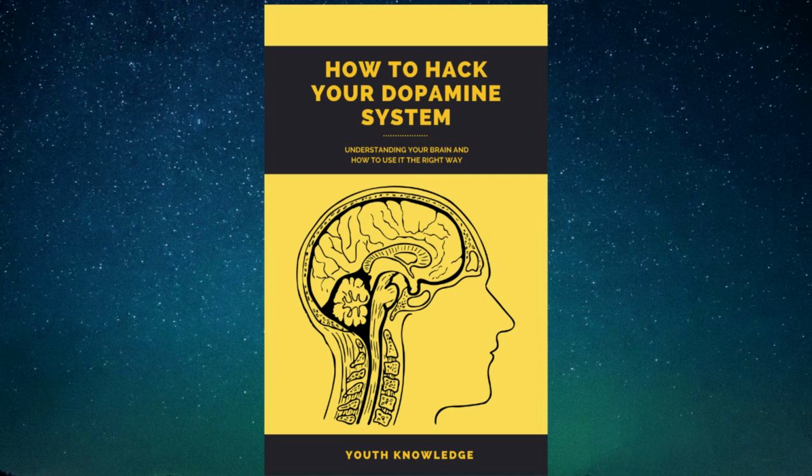Dopamine is produced in several areas of the brain, including the substantia nigra, the hypothalamus, and the ventral tegmental area. The release of dopamine in the brain is associated with feelings of pleasure and reward. This is why dopamine is often referred to as the feel-good neurotransmitter.